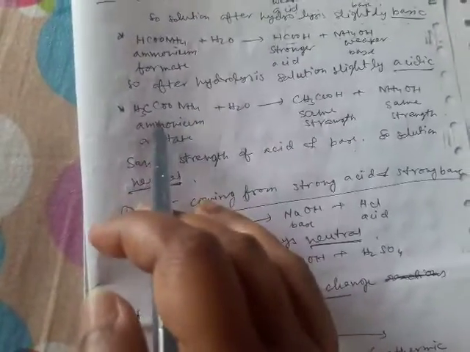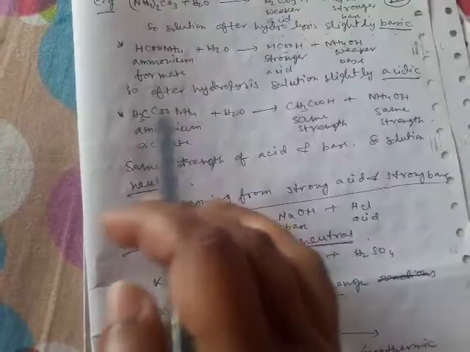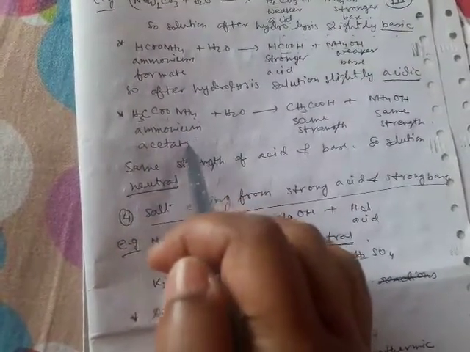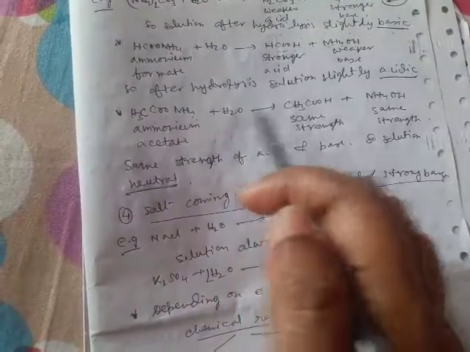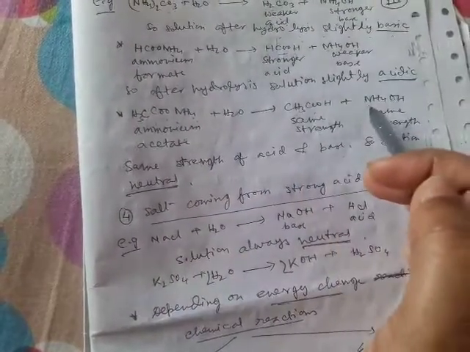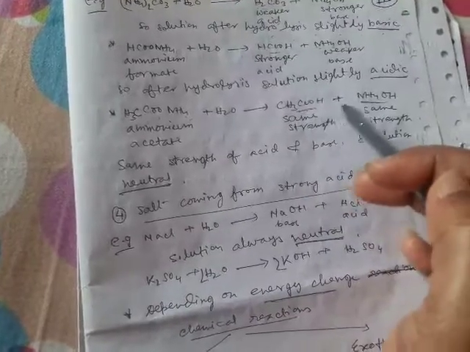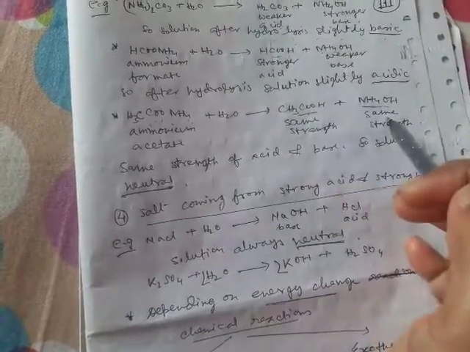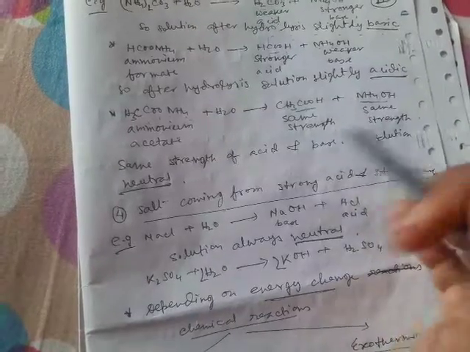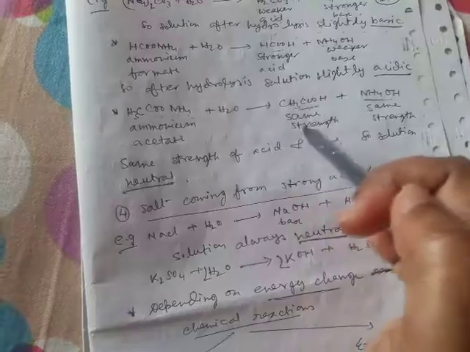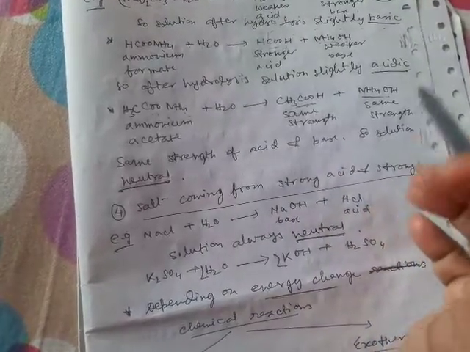Now if we take the salt ammonium acetate, CH3COONH4, this salt reacts with water to form acetic acid and ammonium hydroxide. This is a weak acid, this is a weak base. And if we observe the strength, both have the same strength, so the solution becomes neutral, that is, there will be no change in the color of litmus.